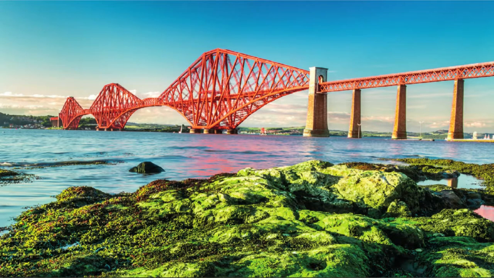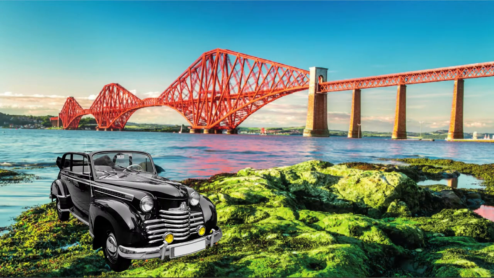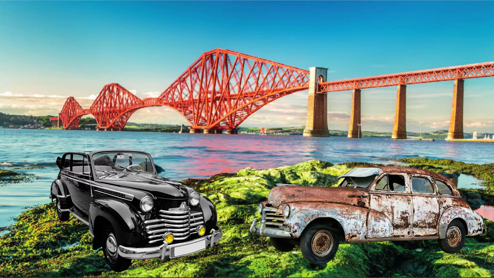So today we're going to look at corrosion. Let's have a look at this car here. If this car is placed next to the water in the surrounding elements around it, what will happen over time to the car? Will it stay nice and shiny, or will something else happen to it? It could end up looking something like this.